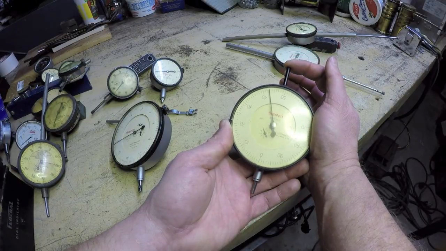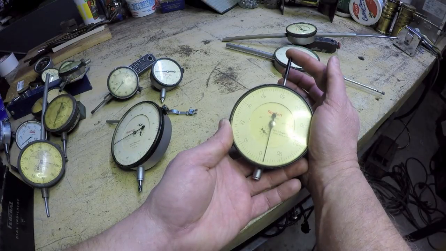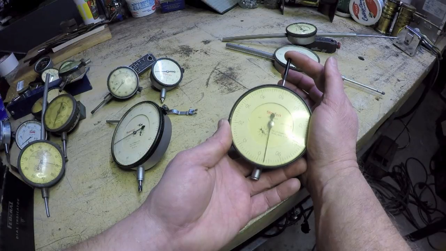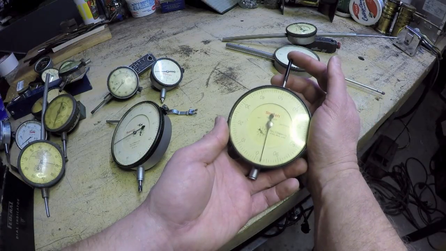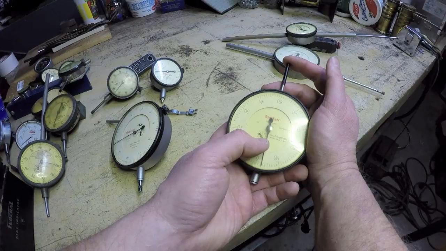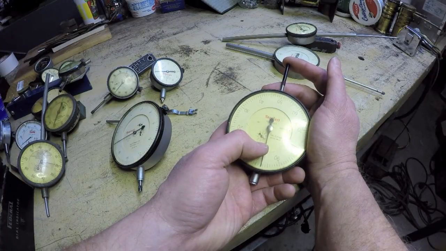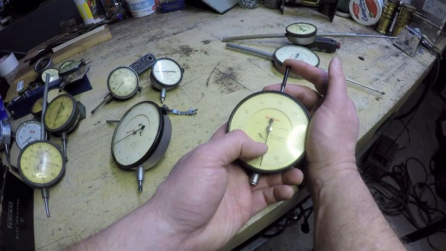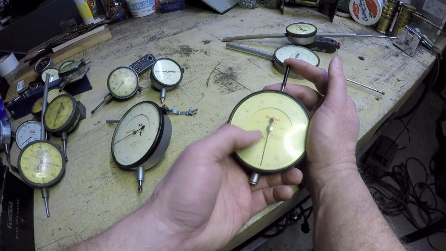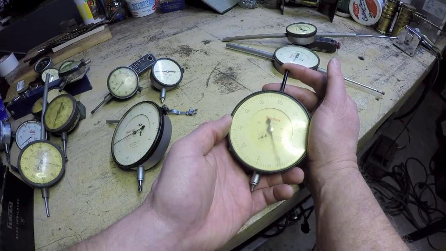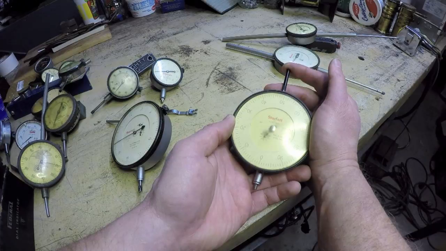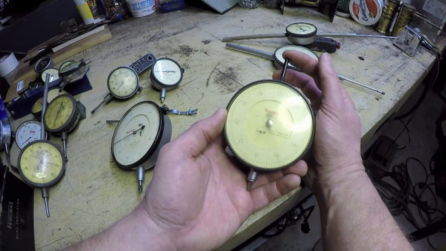What's also unusual about this one is this one claims to have a half-inch range, but the sub-dial is actually sitting, well, it looks like it's sitting between 6 and 7, and it doesn't seem to go the full range, so I'm not sure what the deal is with this. This also has a very unusually strong spring.